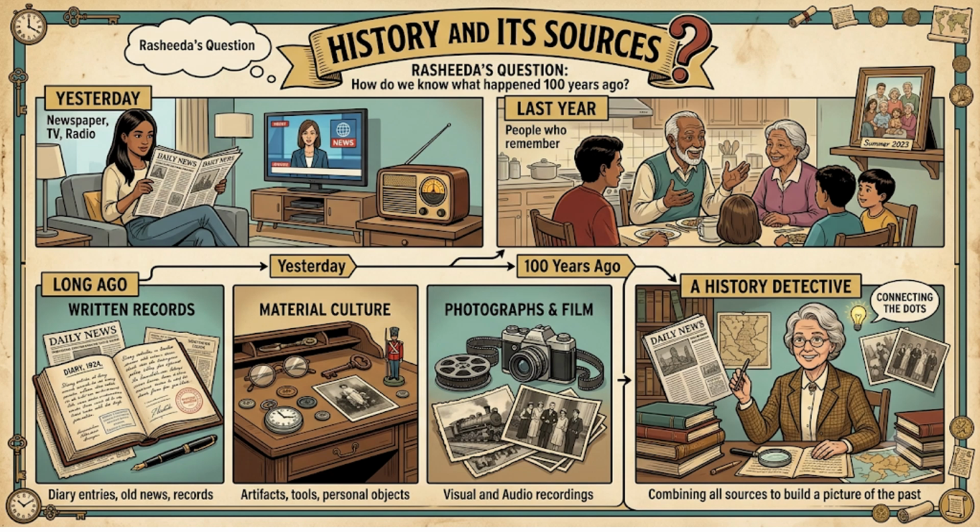This is where history comes in. Historians use evidence and sources to reconstruct the past. History is not based on imagination, it is based on proof and evidence.